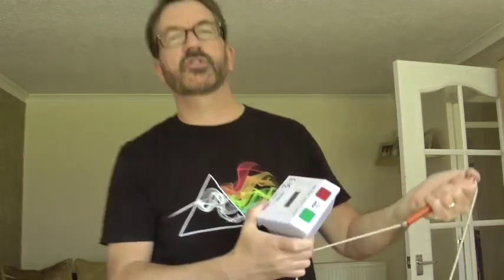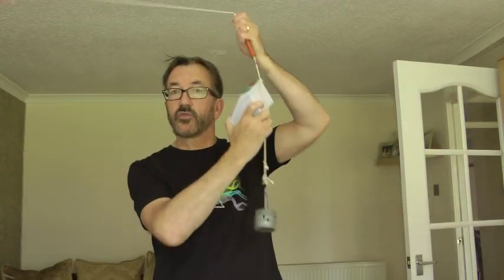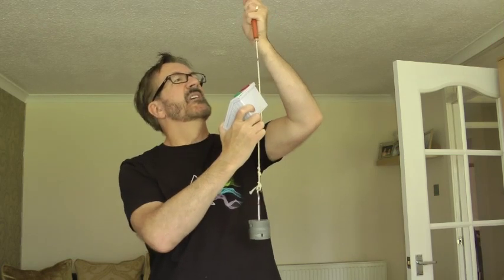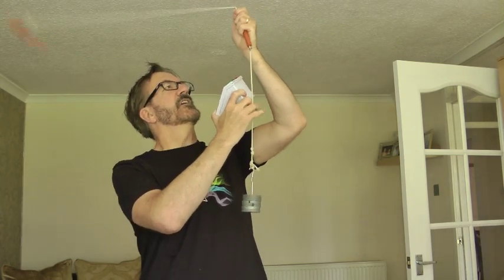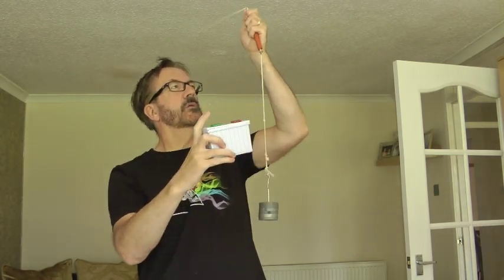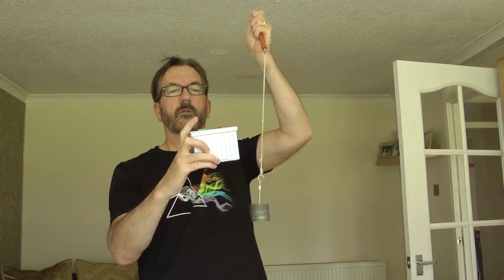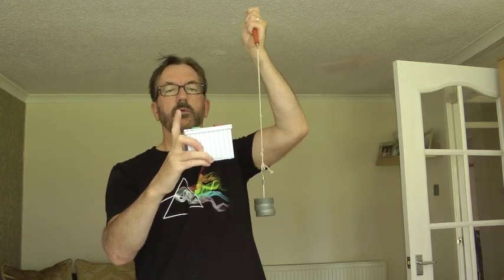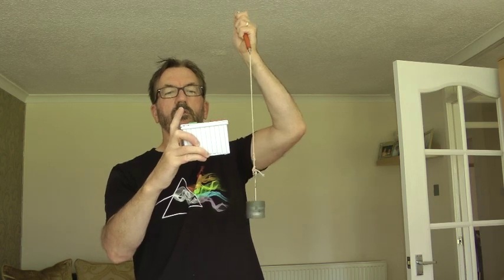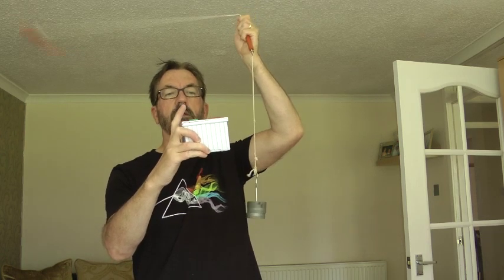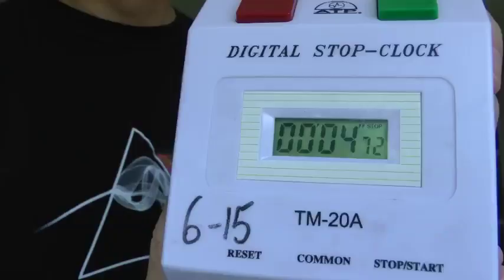600 grams. 0.6 times 9.8 will give us the central force. I'm needing to go faster again this time. Here we go. It's balanced. 3, 2, 1, go. 1, 2, 3, 4, 5, 6, 7, 8, 9. Stop. 4.72 seconds.